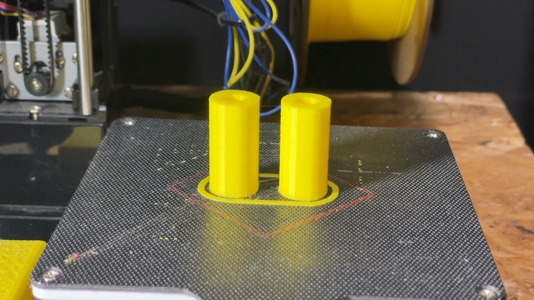So I would go ahead and make the skirt at least 1 millimeter thick, and then it will just come off like that, and you won't have any residue on the bed at all. Sometimes it does leave a little bit, but for the most part, there's no residue. I'm pretty happy with the straightness of those tubes, and they printed pretty well with no problems at all. I can call that project completed.